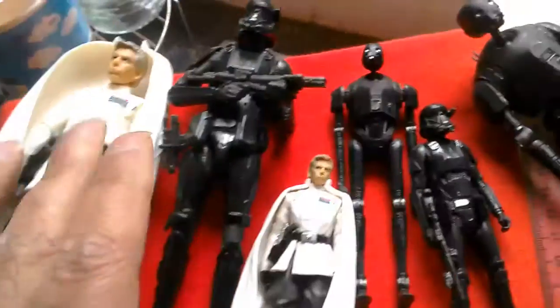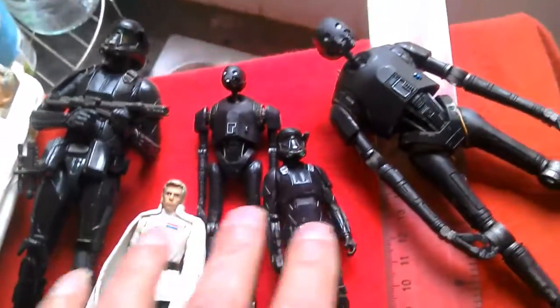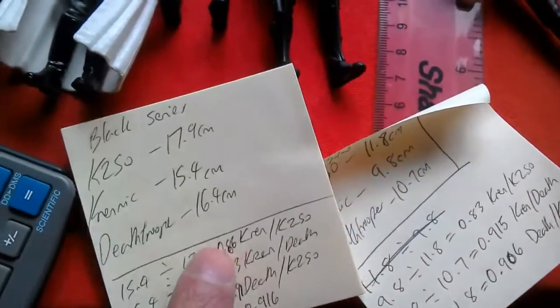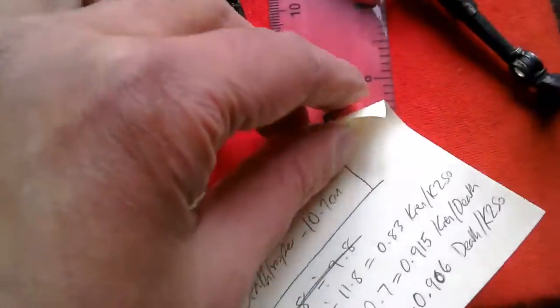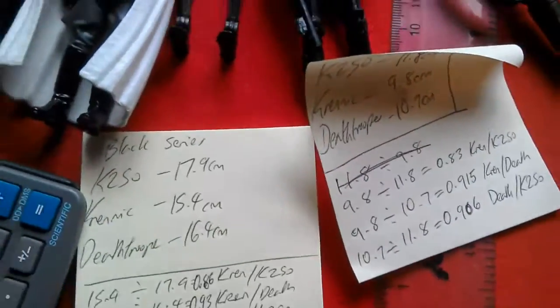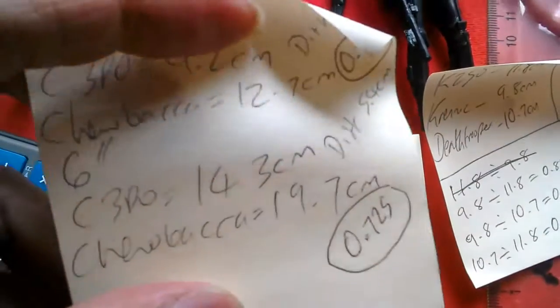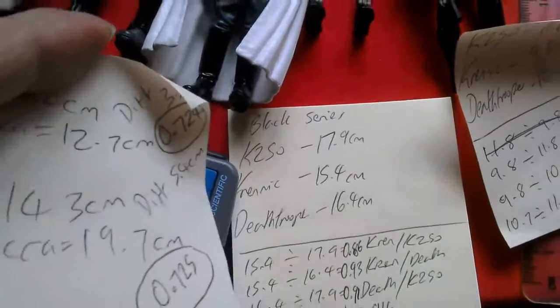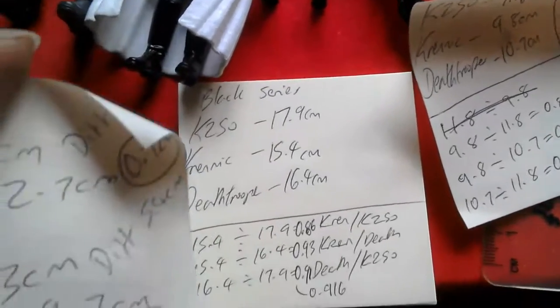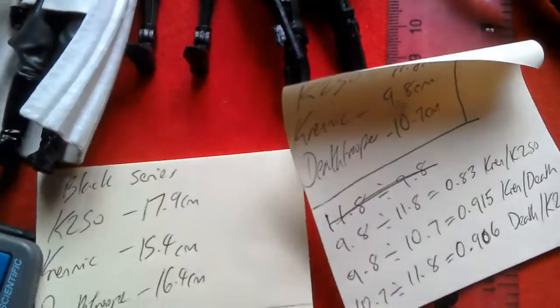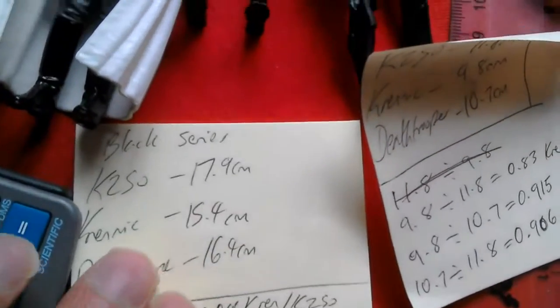Okay, I've done the measuring of the 6-inch Black Series and the 3.75 Rogue One figures. They all match up, and so this is what I did with the first batch, which was the C-3PO and the Chewbacca, which is much easier because by doing 3 figures it makes it a lot more complicated. But with the first lot here, I got really close results. So I was thinking maybe we'll get pretty close results with these. Although not as close as this Chewbacca C-3PO result, it's still fairly close. So let's start with the Black Series.